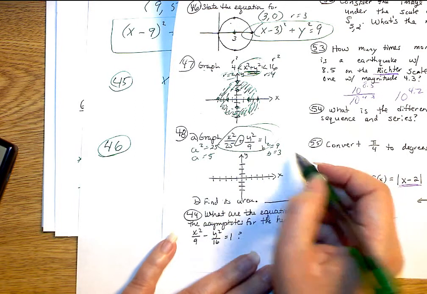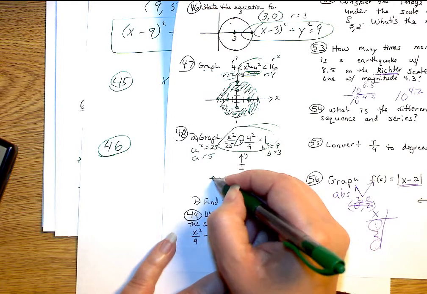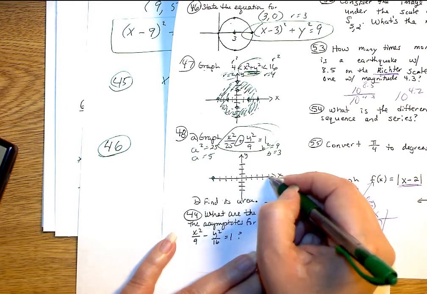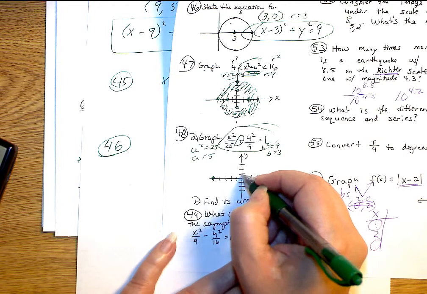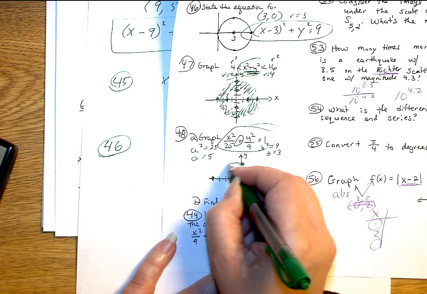So then I'm going to count out 5: 1, 2, 3, 4, 5. And then 3. And then draw your ellipse.